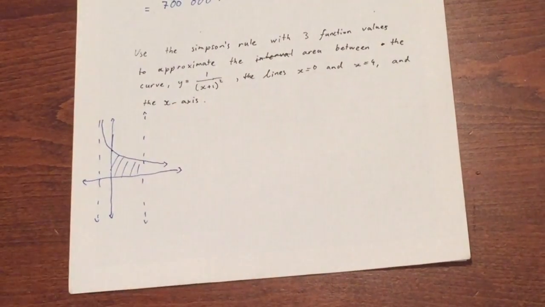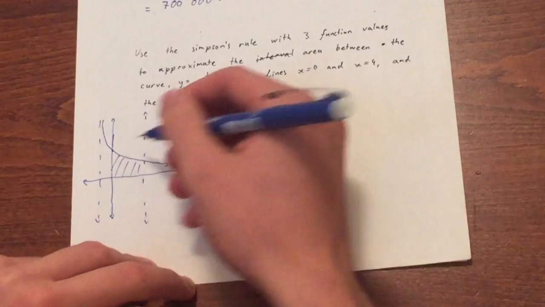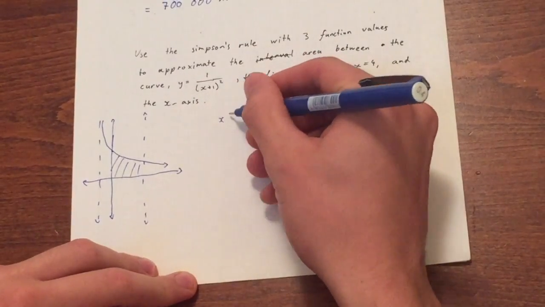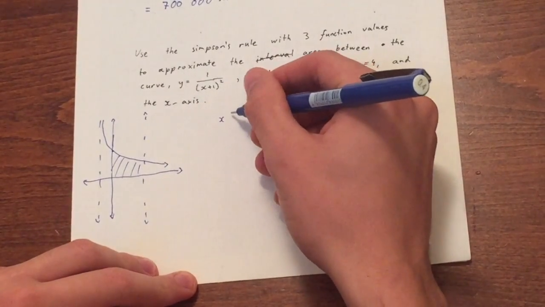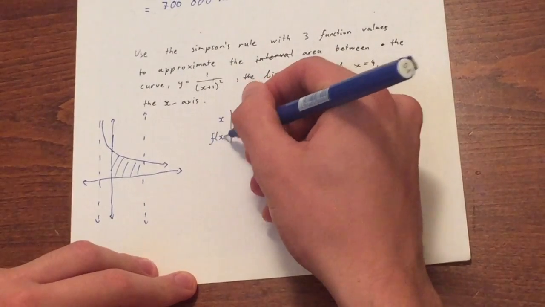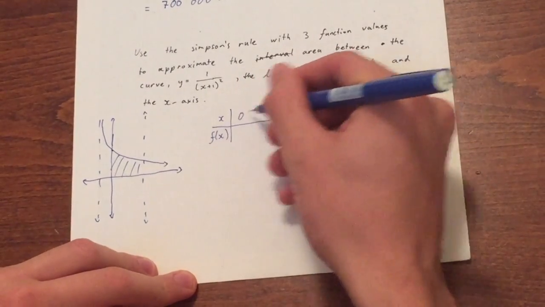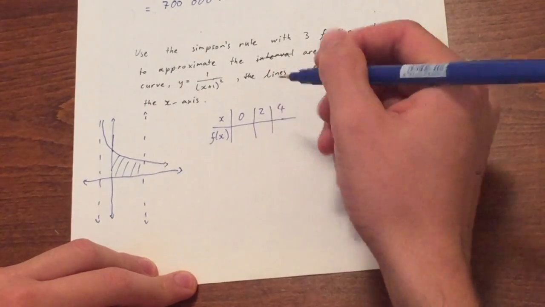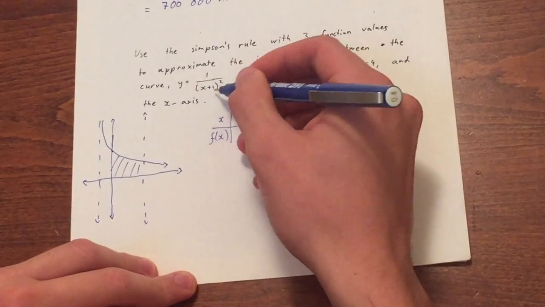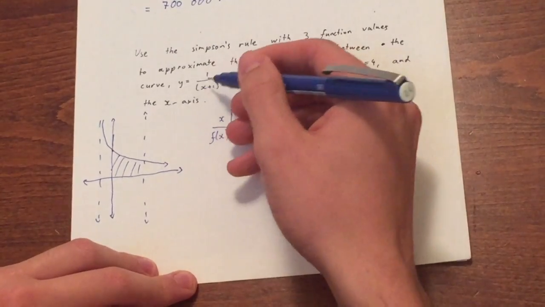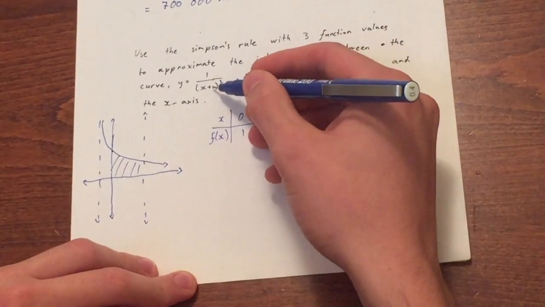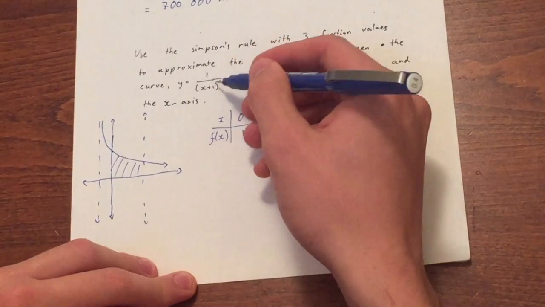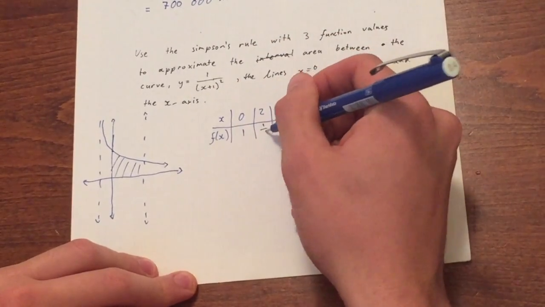And so in order to do that, we're going to use the function values at 0 and 4, and the midpoint between them, which is 2. And so 1 on (0 plus 1) squared is 1. 1 on (2 plus 1), so 2 plus 1 is 3, so 1 on 3 squared is 1 on 9.